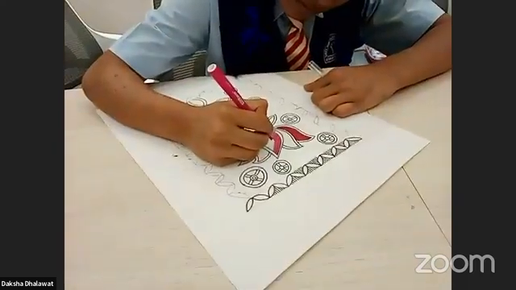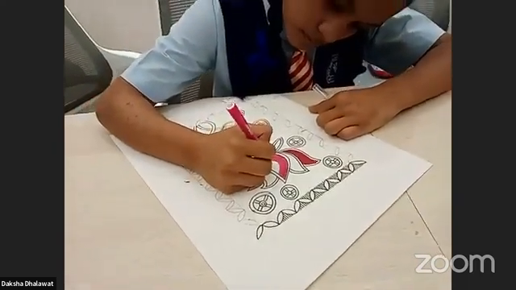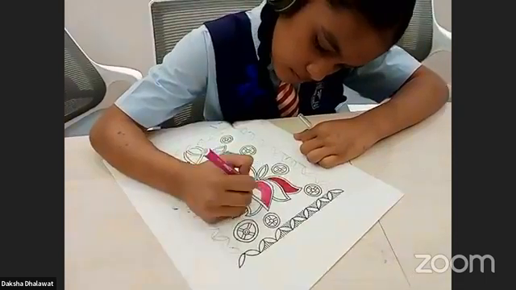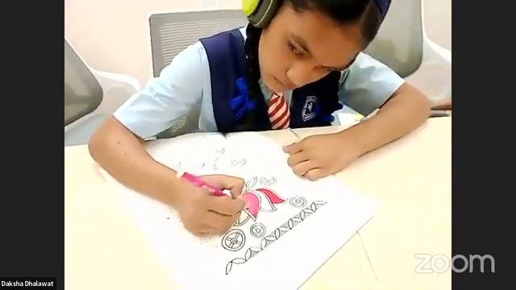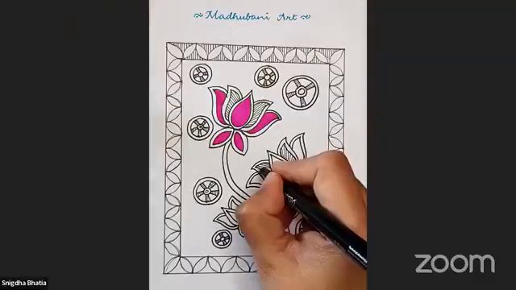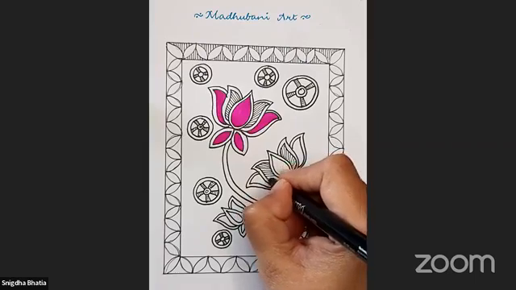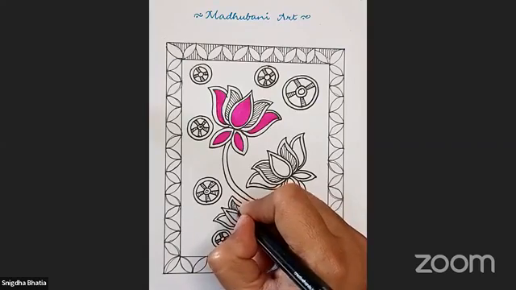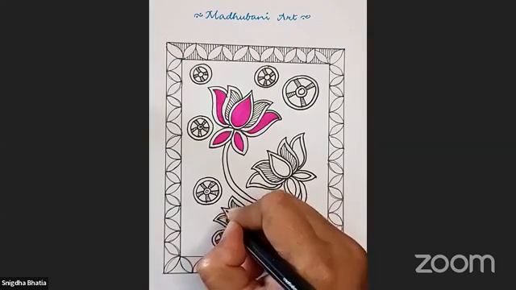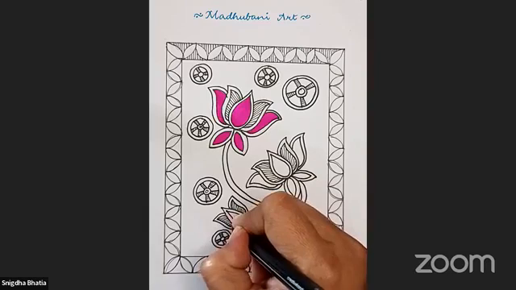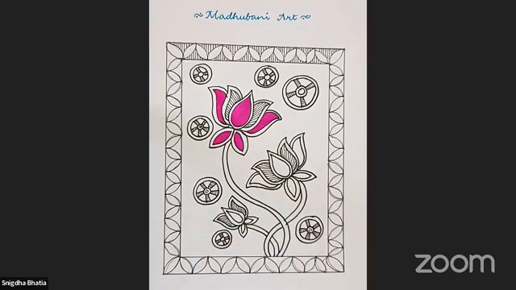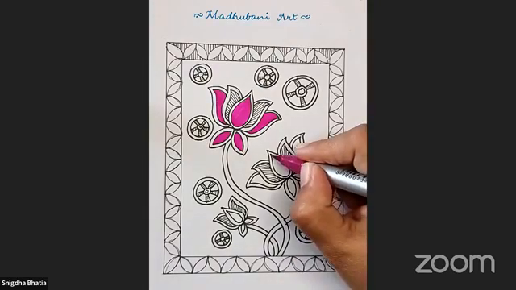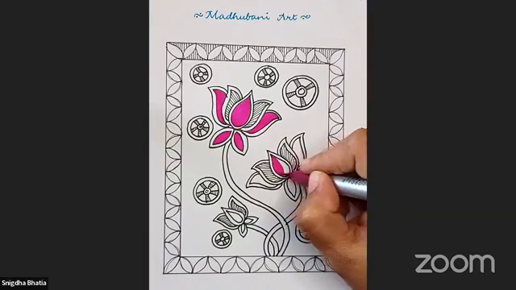Okay, and again we'll add lines out here to these two petals as well. On these two. Okay, the remaining part we're going to color. So the same color for the lotus.